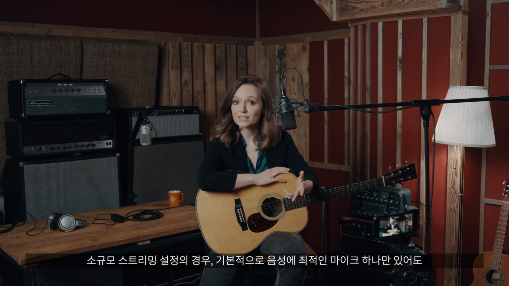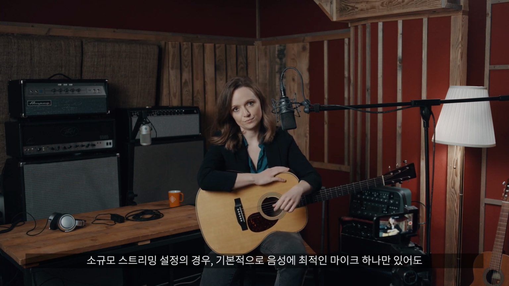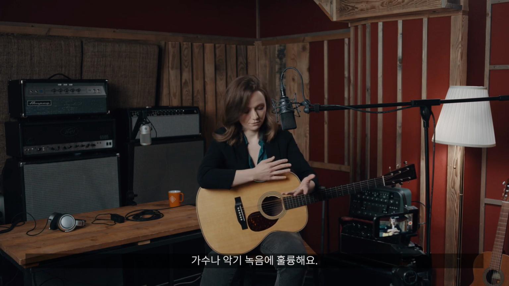So for the small streaming setup, we're using only one microphone, which is basically all you need for speech and may even work for a singer with an instrument. This, for instance, is the TLM-103. You may recognize this microphone and this specific setup from the videos of the Neumann Home Studio Academy. If not, take a look and hear why it's perfectly suited for music recording and live streaming. We'll make sure to put a link down below this video for you guys.